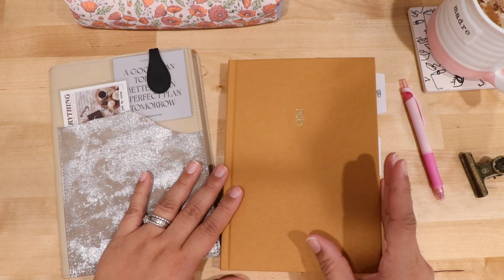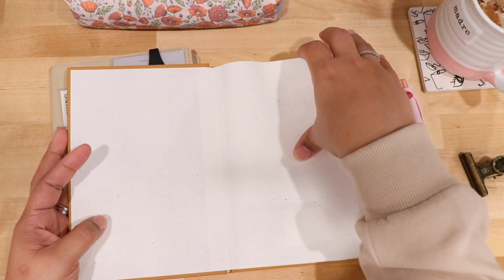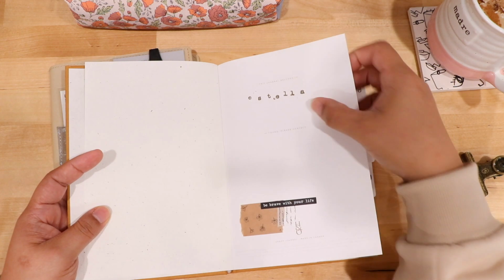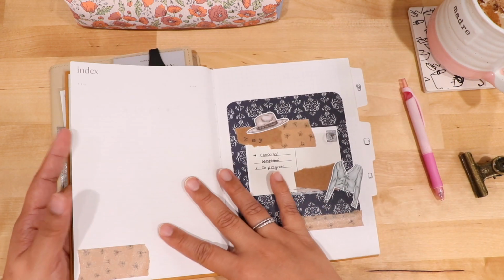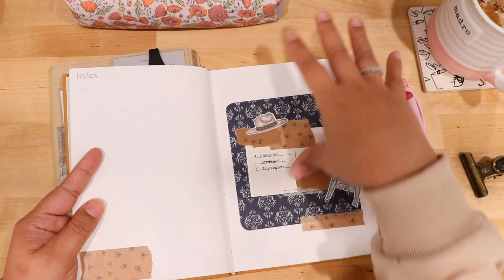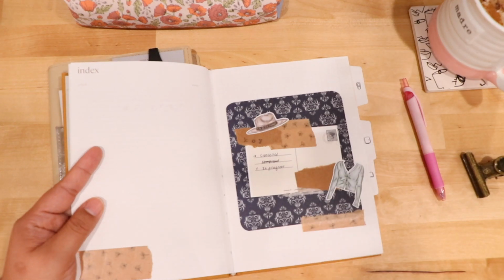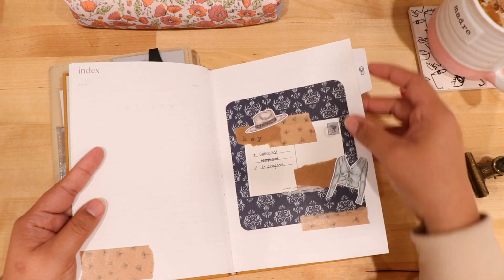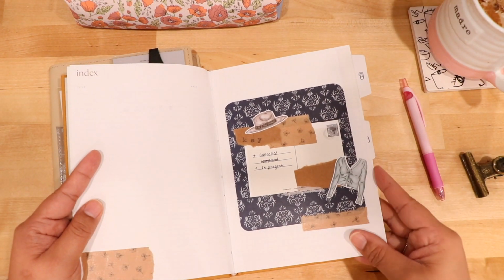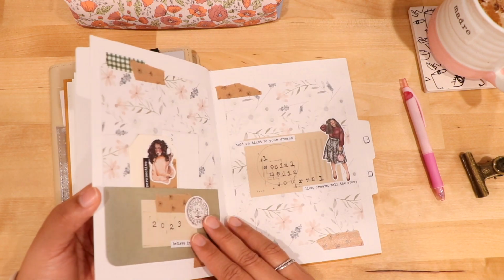If you're someone like me and you're not an illustrator or an artist who knows how to draw these beautiful, amazing illustrations, then you are someone who loves using washi tape and stickers and ephemera and papers, and I think there is an artistry in that alone. So I do have my own specific style.